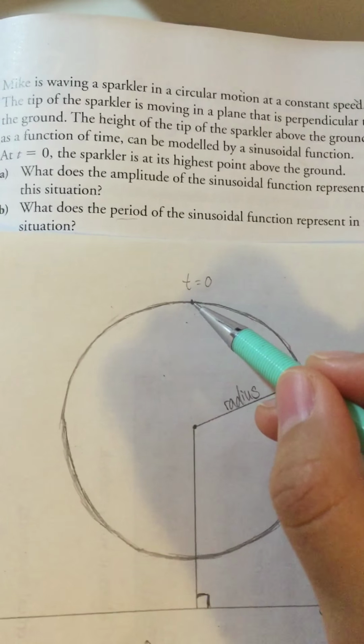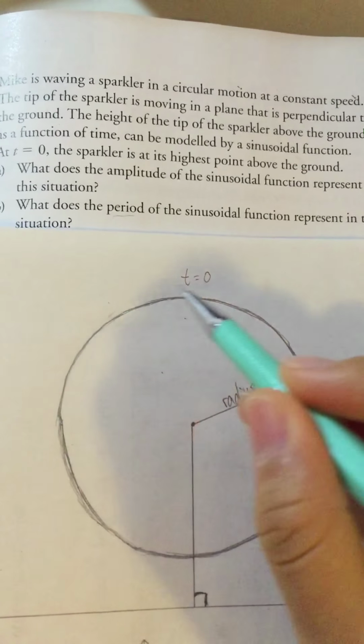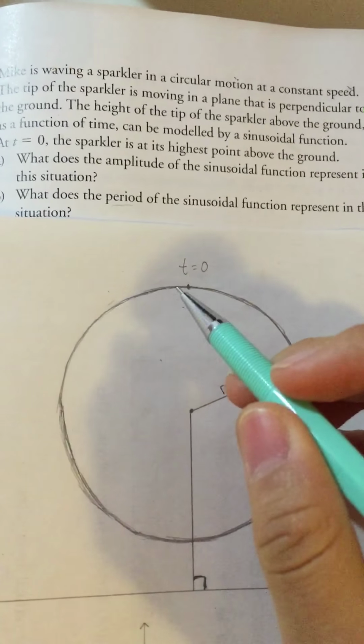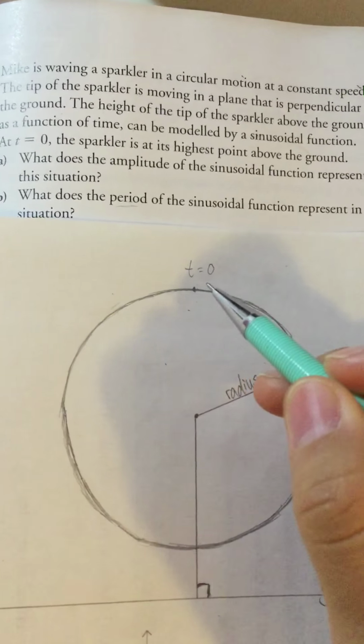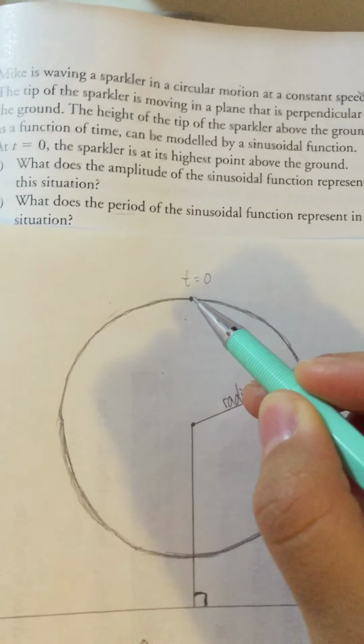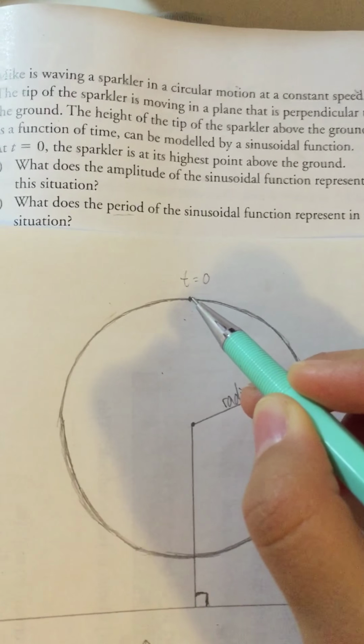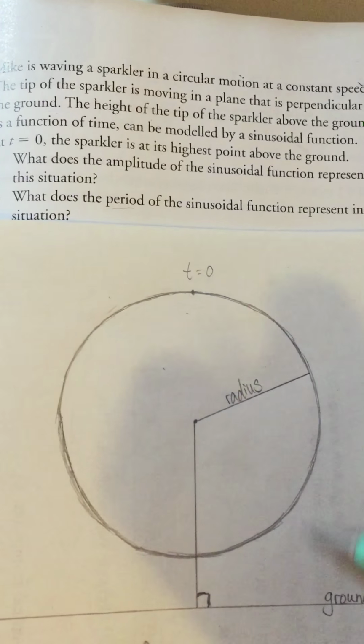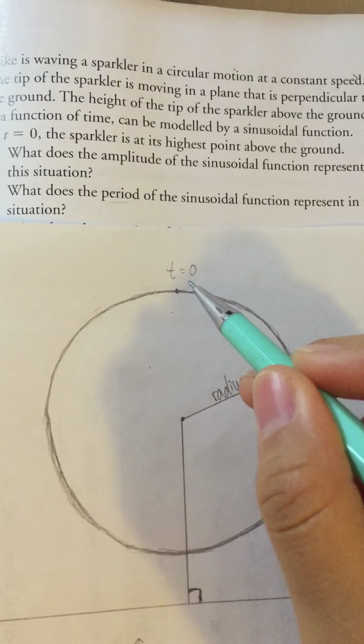So he does the motion like this: one circle, two circles, three circles. So the period is the time it takes Mike to make one complete circle with the sparkler.